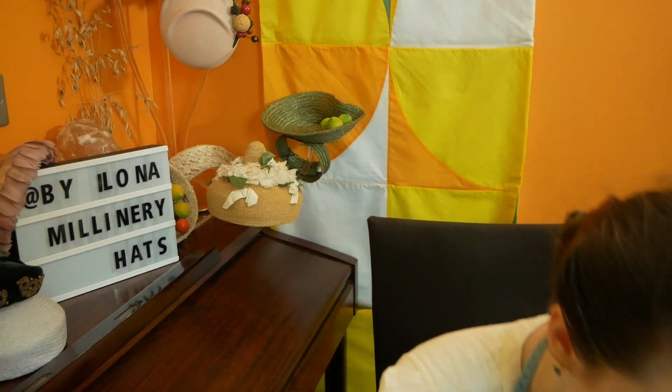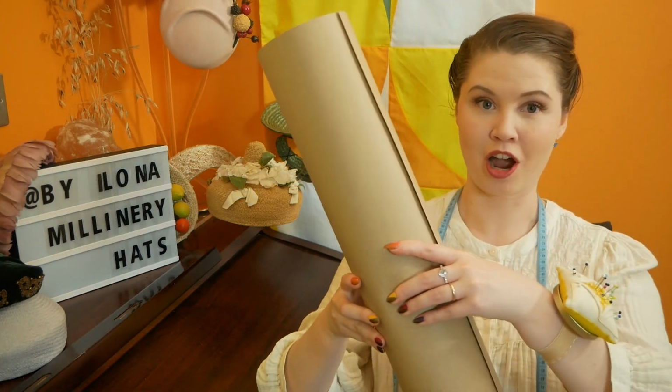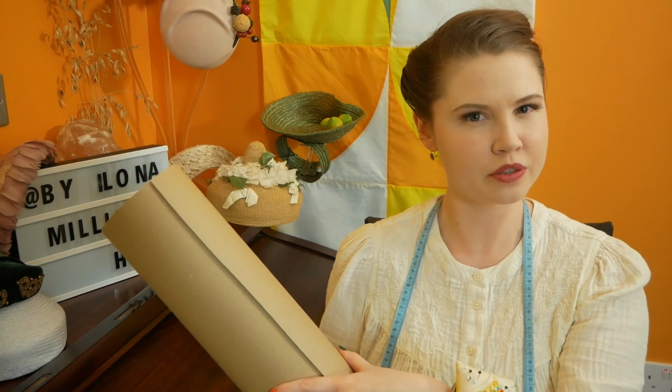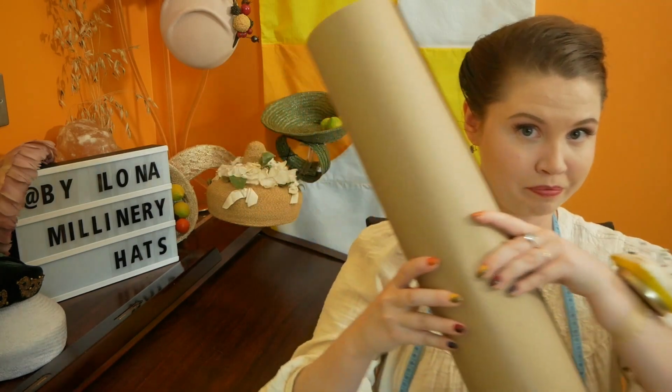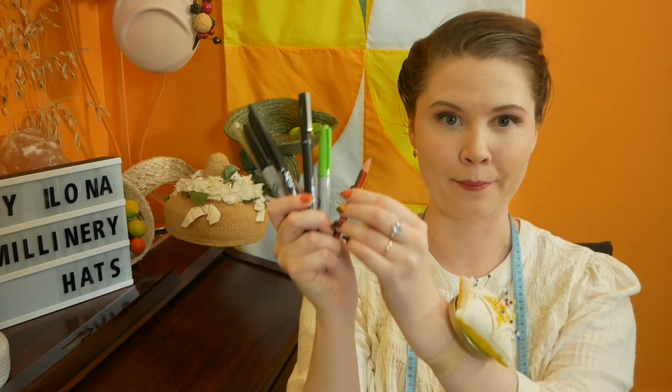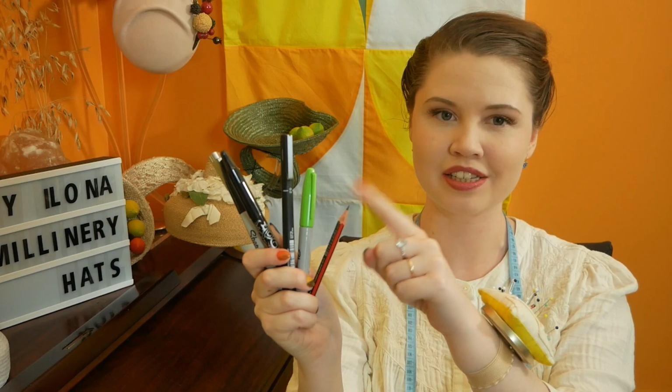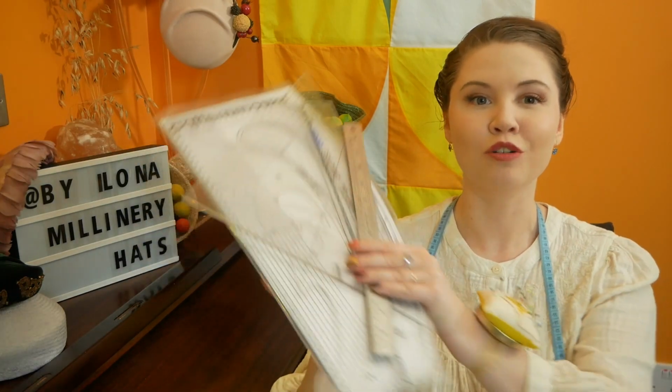I will be using brown paper that comes on a roll, but you can use any paper you wish. You can even tape together bits of A4 to create a large sheet. You'll also need pens and pencils. It's useful to have multiple colours so that you don't get confused between your construction lines. Just make sure that if you are using a pencil, that it is nice and sharp. And lastly, most importantly, rulers.